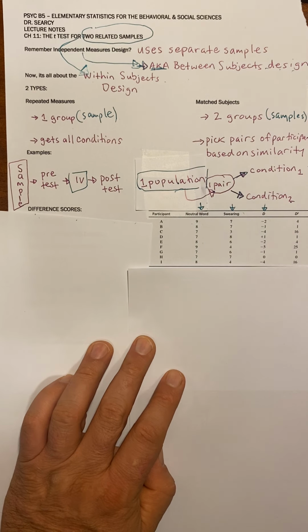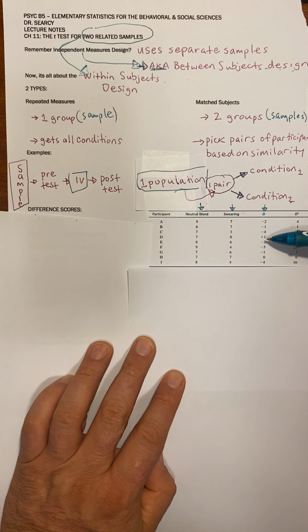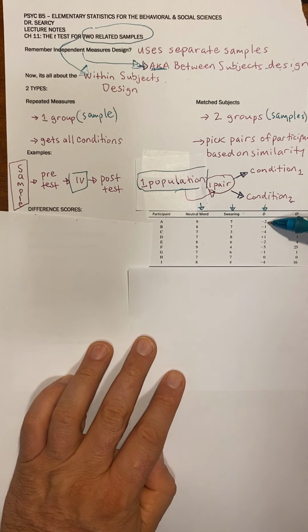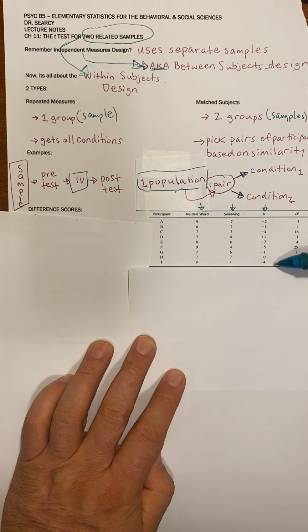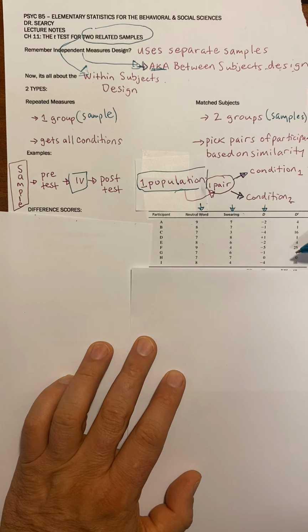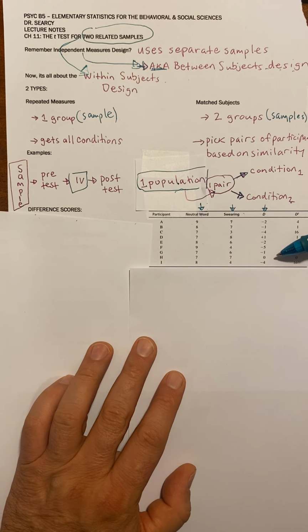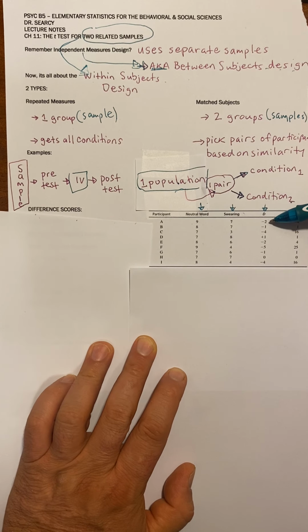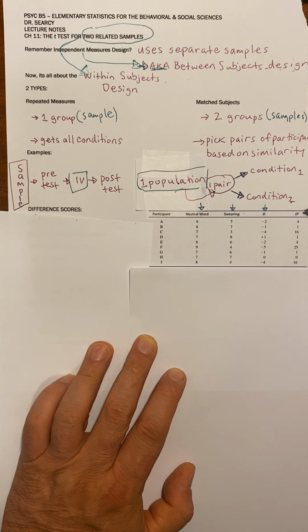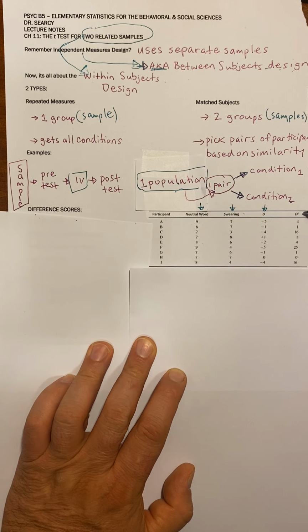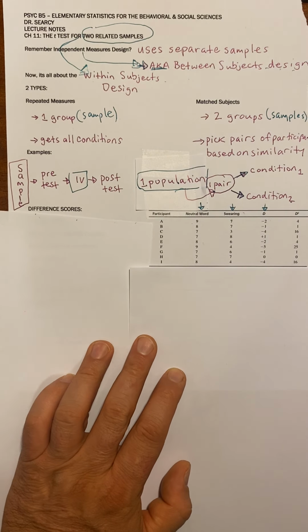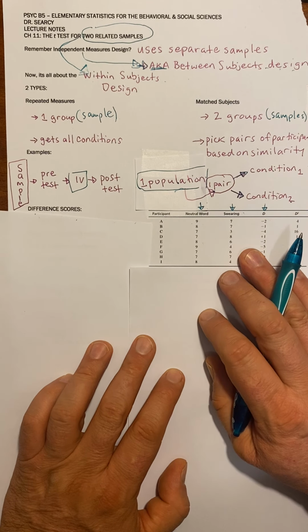Another thing that we have to point out is that when we go to do this type of analysis, right, we, in a lot of cases, will end up with these negative signs. Remember that we don't like to use negative signs in our formulas that we calculate. So we're going to do something to get rid of those negative signs. Basically, we're going to take each of these D values and we're going to square it, right? We're just going to call those values now D squared, or the difference scores squared.